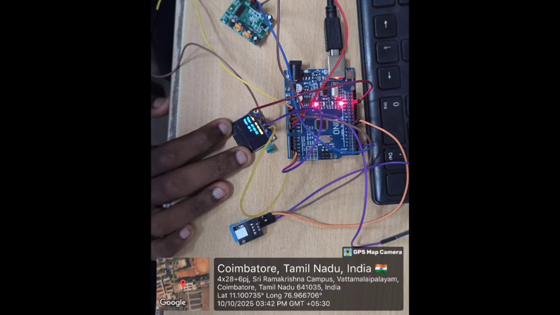Loop function. The main program is inside this loop function. First, we fetch the real-time clock from the NTP server. If the data isn't available, it prints an error message. Then we define a fixed temperature value for demo. Next comes the OLED display setup.